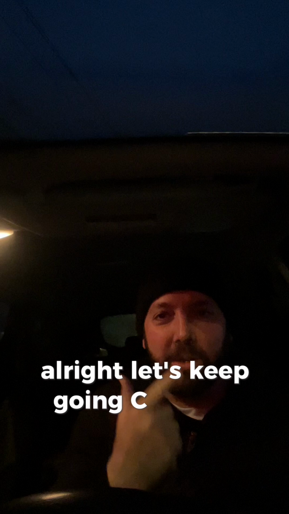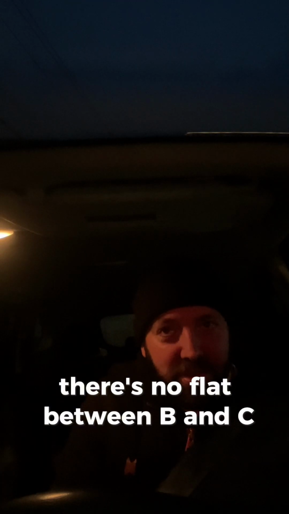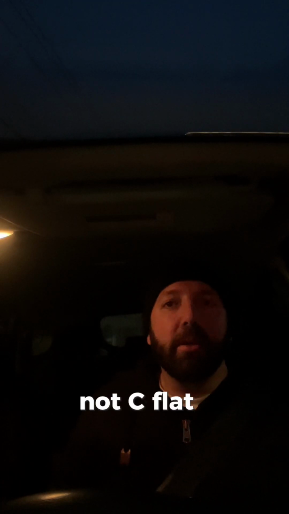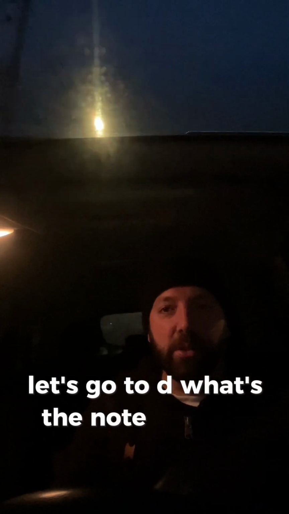B flat. I see you, genius. All right, let's keep going. C. What's below C? Well, there's no flat between B and C, so the note below C will be B. Not C flat, B. Okay? Let's go to D. What's the note below D?